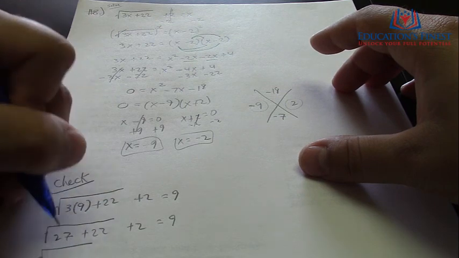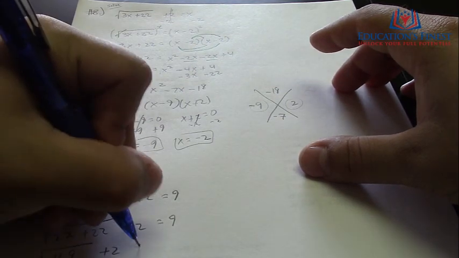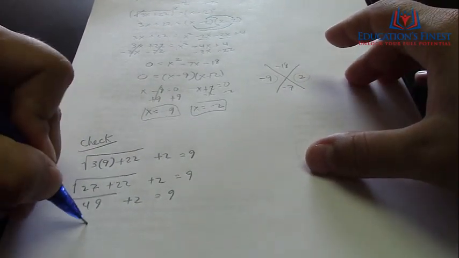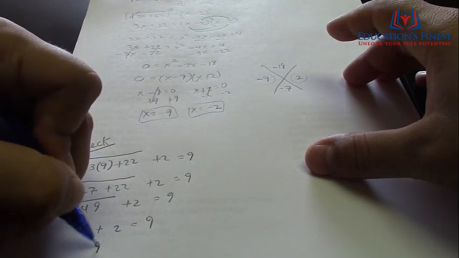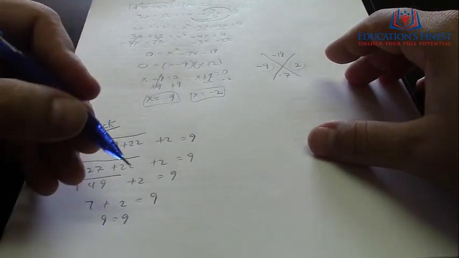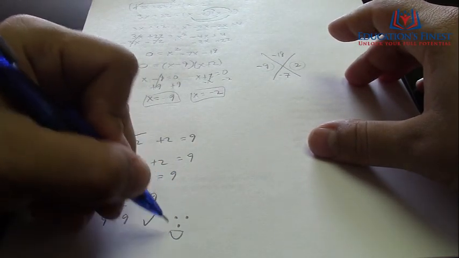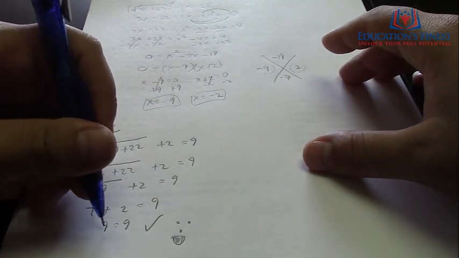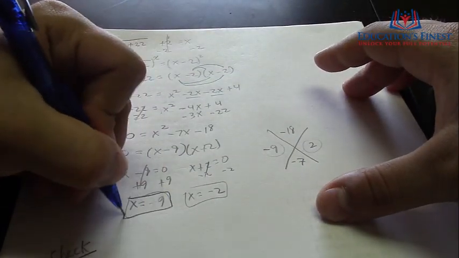This is going to equal the square root of 49 plus 2 equals 9. The square root of 49 is 7. 7 plus 2 equals 9, so 9 equals 9. Boom. When you get something like this, we're happy, right? Gotta draw a happy face here. When you get something like 9 equals 9, that's good. That means this is definitely a solution, okay?